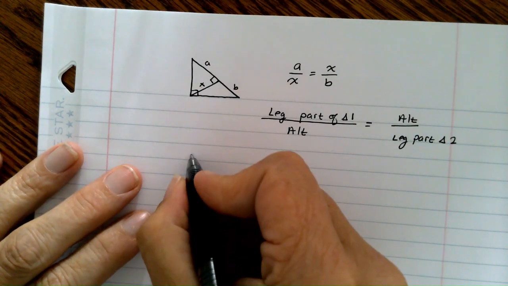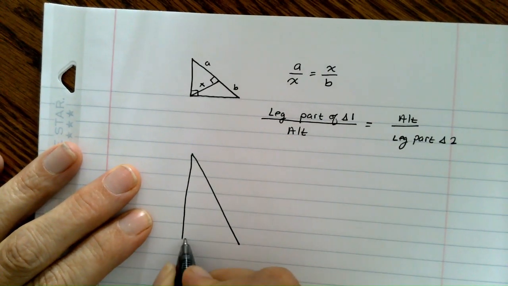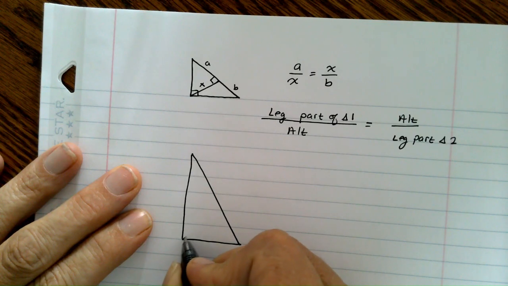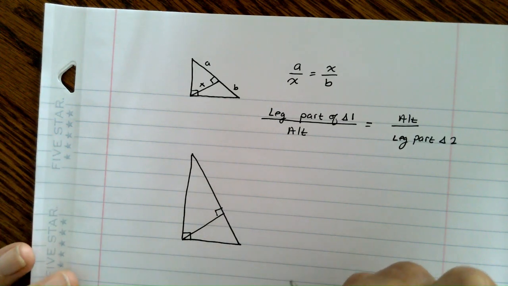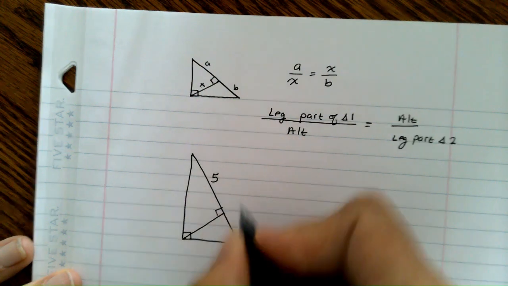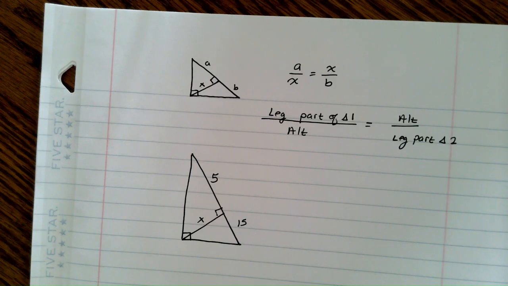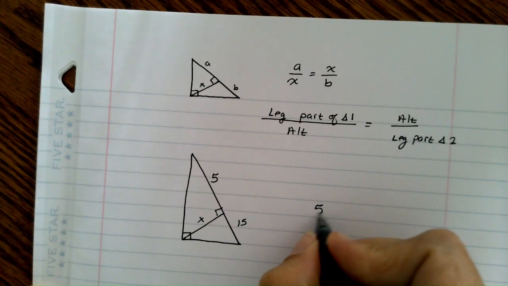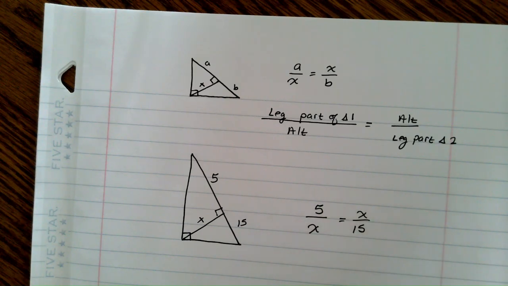So they're going to give you pictures, and they're going to draw an altitude. Sometimes their drawings are much, much better than mine. If this is 5 and this is 15, could you find that? So we would just say 5 is to X as X is to 15. Cross products.